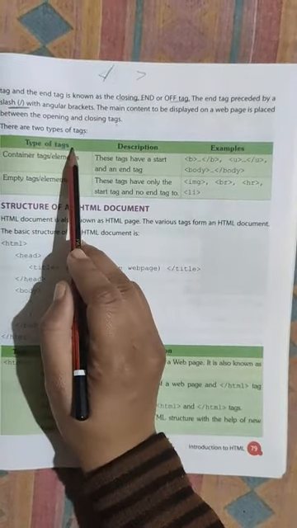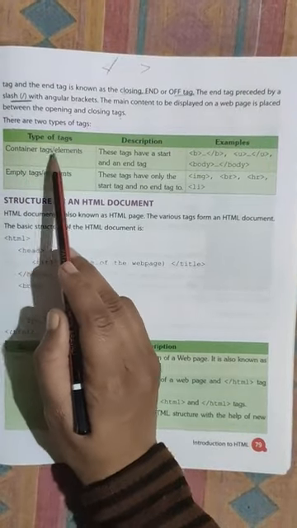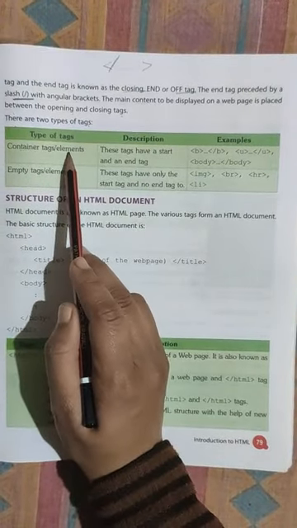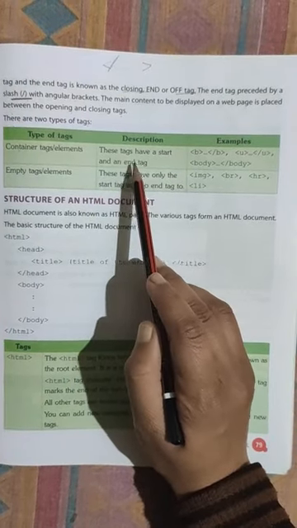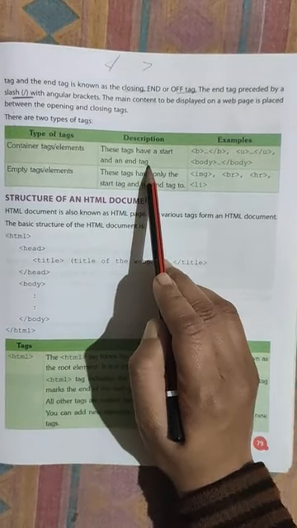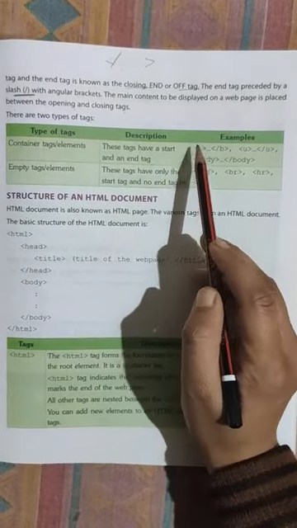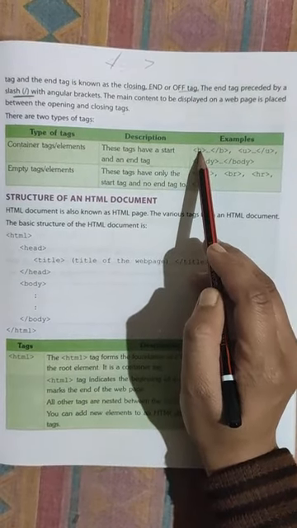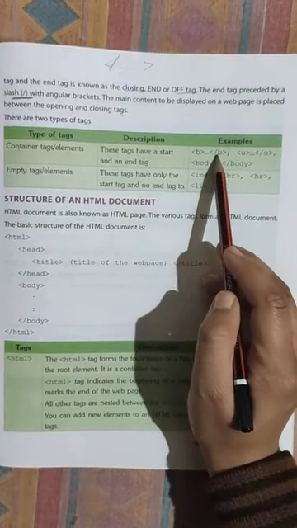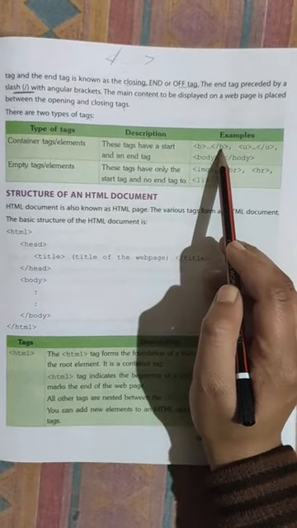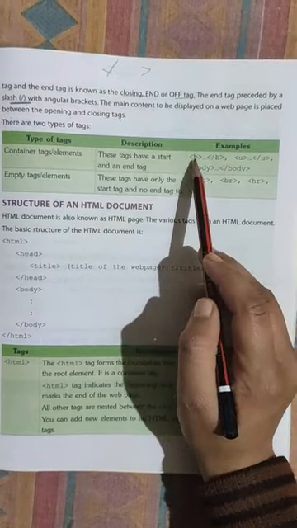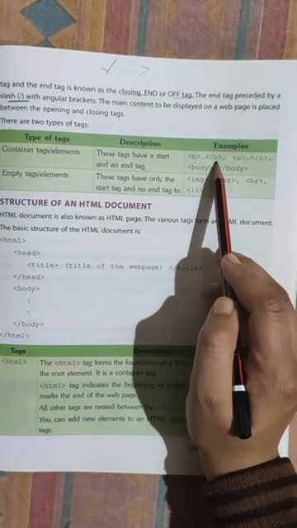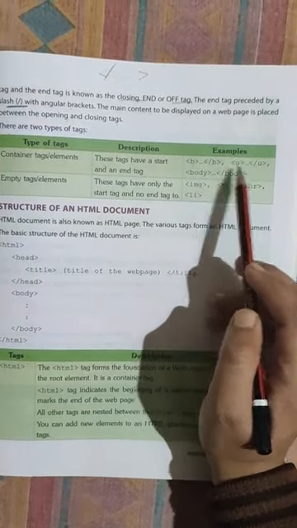What are the two types of tags? Container tags, also called elements, have a start tag and an end tag. See these angular brackets with B inside, and this one with a slash and B. So this shows the open tag and this shows the close tag, and similarly for these also.